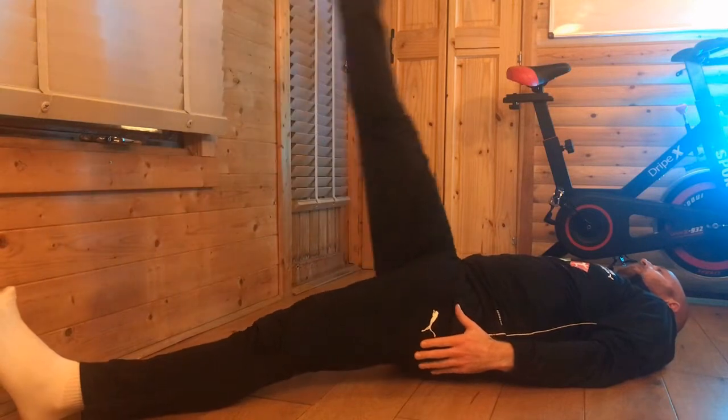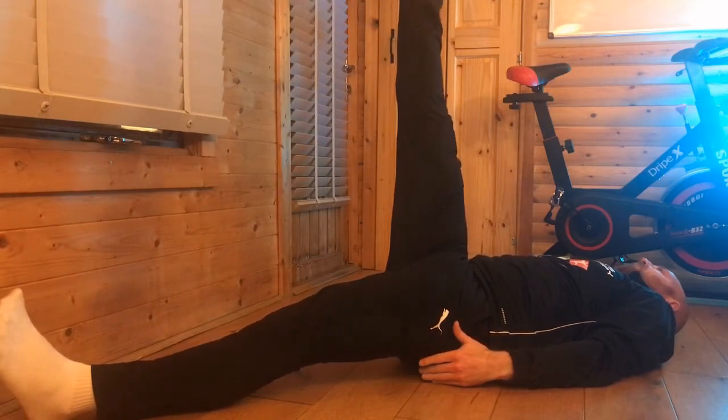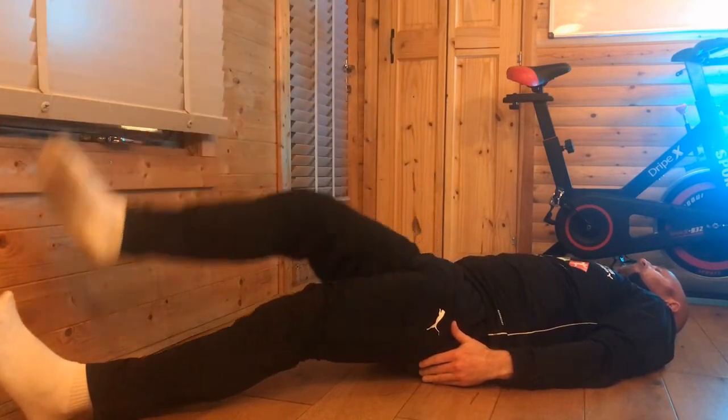Now, for perfect flexibility, what we're looking for is a 90-degree angle to be achieved, or what we term 90 degrees of hip flexion. If you can't reach this and you feel your hamstrings prevent this or pull back, then we know we've got a tightness in those hamstring areas.